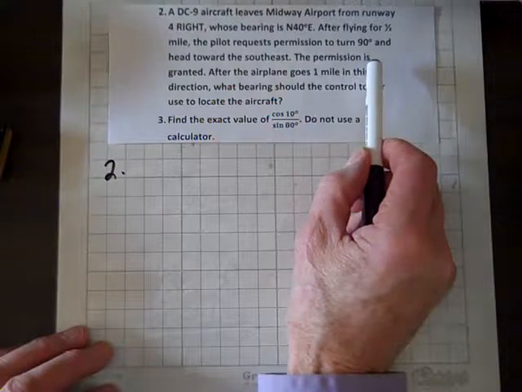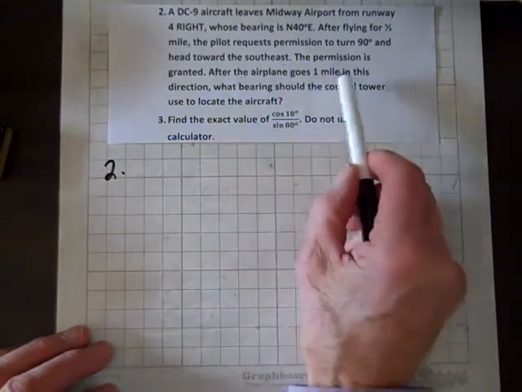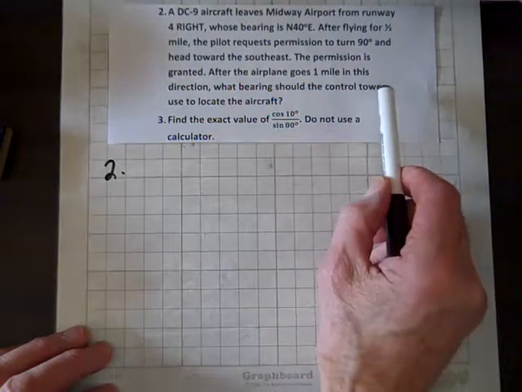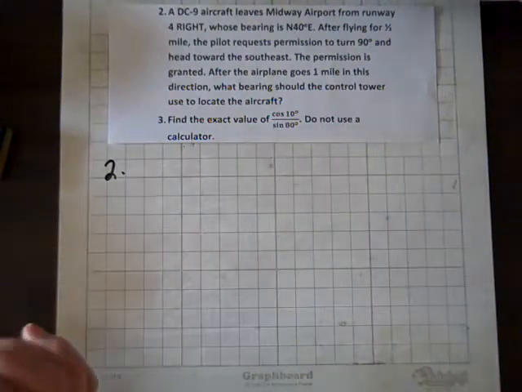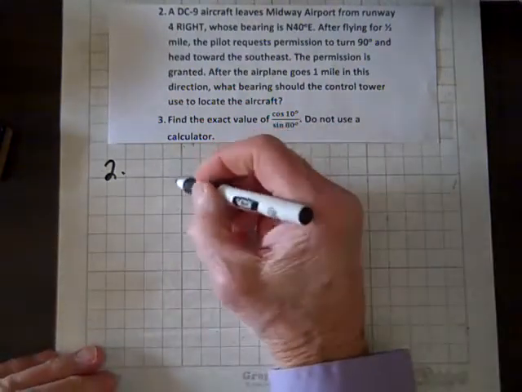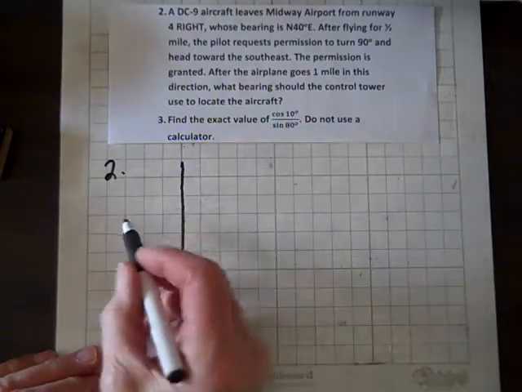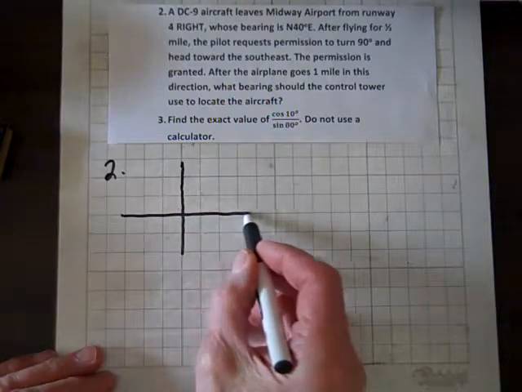The permission is granted. After the airplane goes 1 mile in this direction, what bearing should the control tower use to locate the aircraft? Well, let's do a little rough drawing of what's going on here.